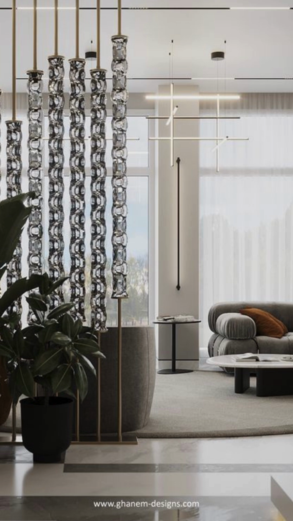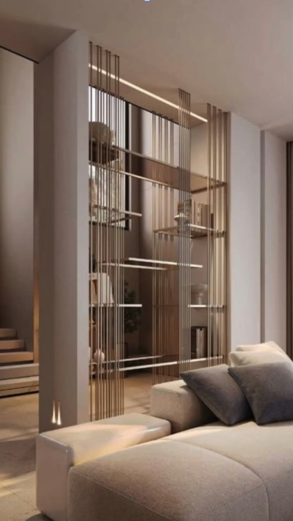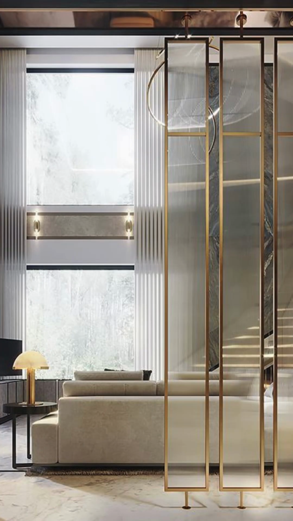The most beautiful partition is not necessarily the most expensive or elaborate one. It is the one that fits naturally into the architecture of the home, complements the furniture and finishes, serves a practical purpose, and makes the entire space feel more intentional.